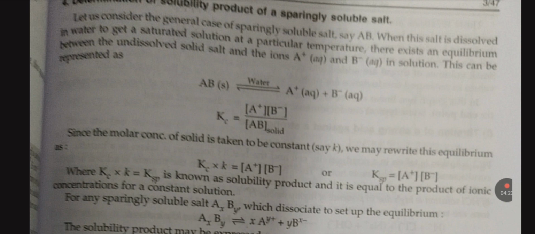Since the molar concentration of the solid is taken to be constant, say K, we can rewrite this equilibrium as Kc into K equals concentration of A+ into concentration of B-, or Ksp equals concentration of A+ into concentration of B-, where Kc into K, equal to Ksp, is known as the solubility product, and it is equal to the product of ionic concentrations in a saturated solution.